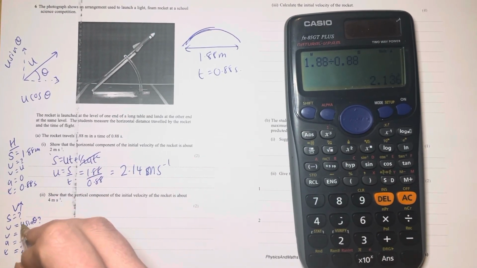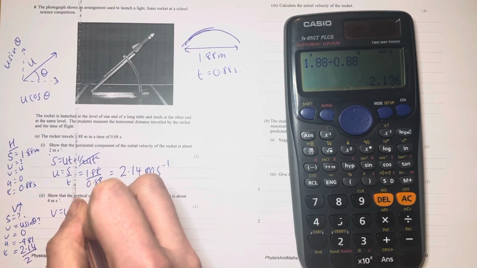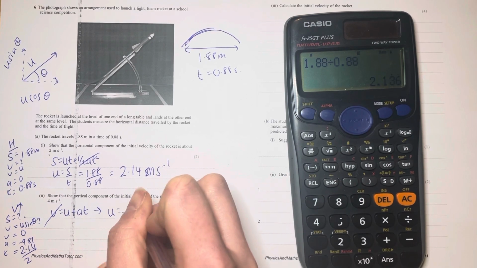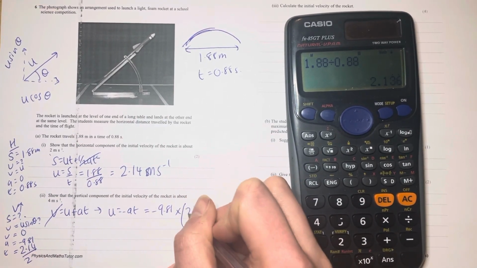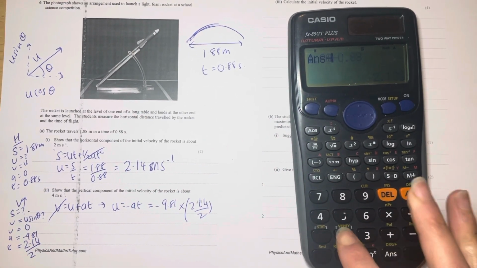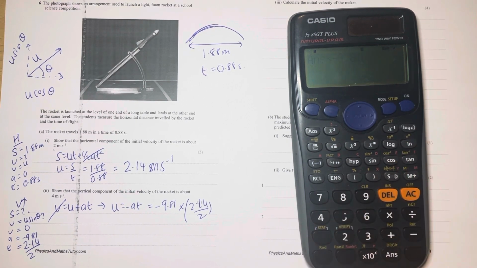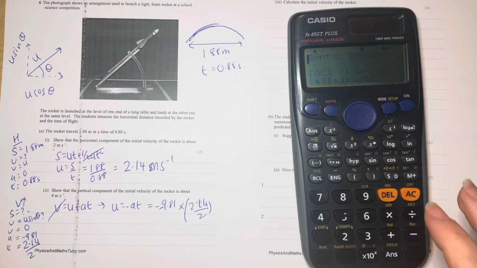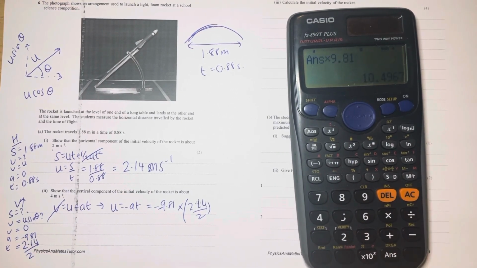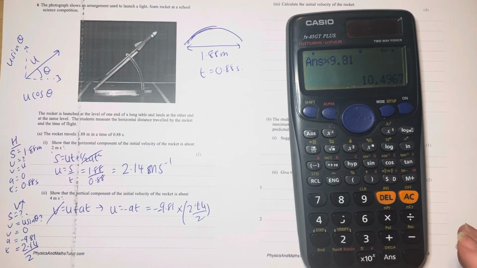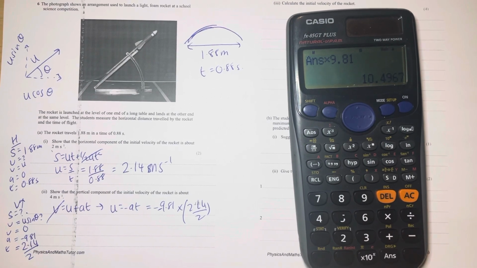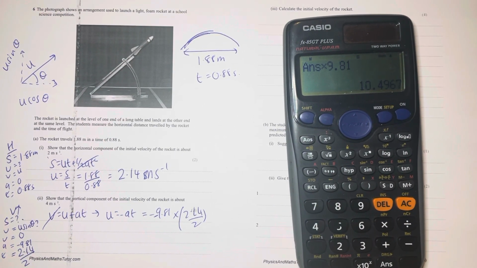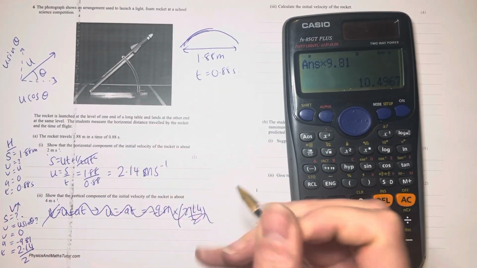Okay, so I'm looking for u. I don't know s, so I'm going to use v equals u plus at. v equals 0, so therefore u equals minus at, which equals minus 9.81 times 2.14 divided by 2. Oh, I didn't like that, did it? That's stupid of me. I'm just going to start again for some reason.